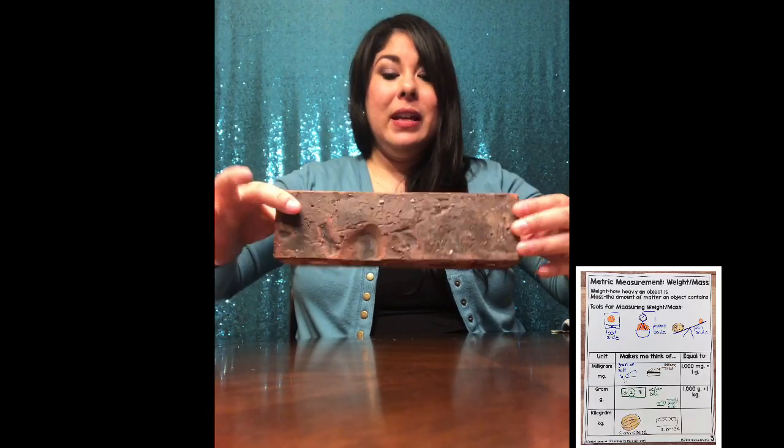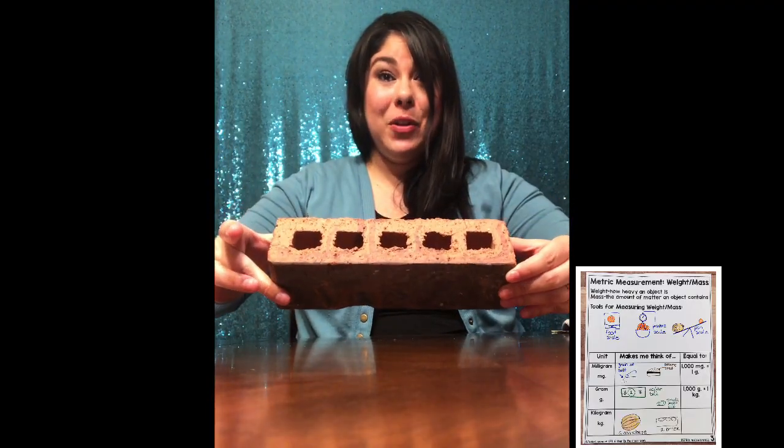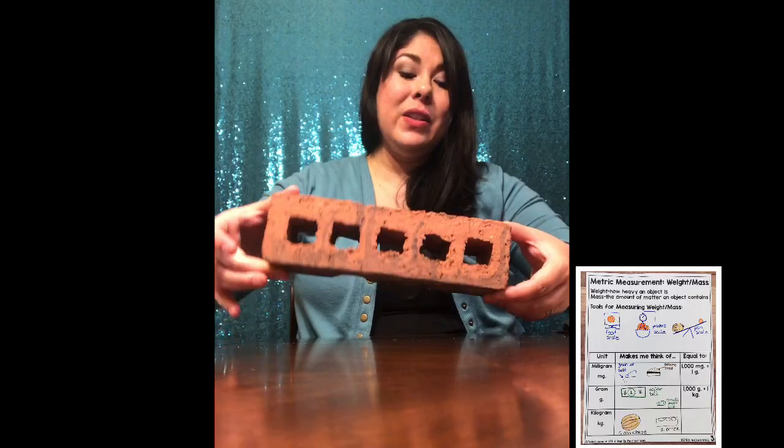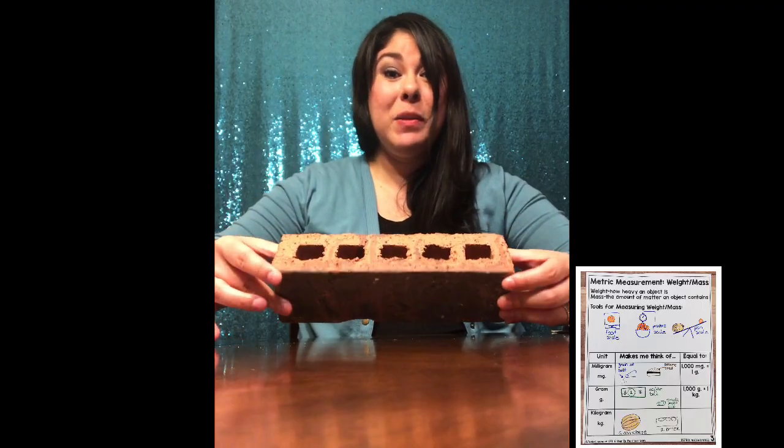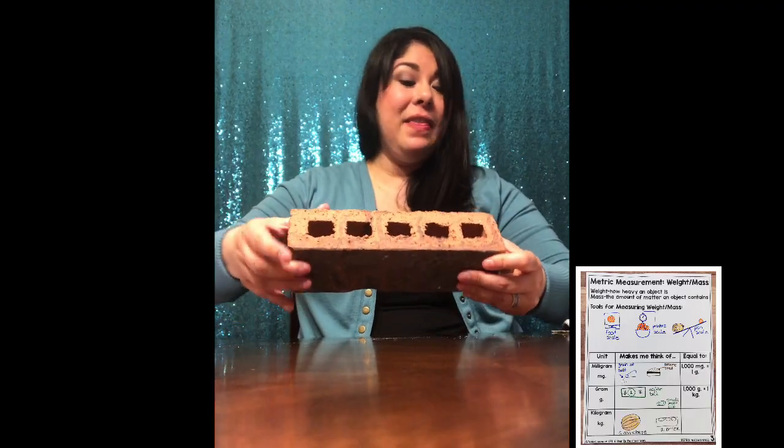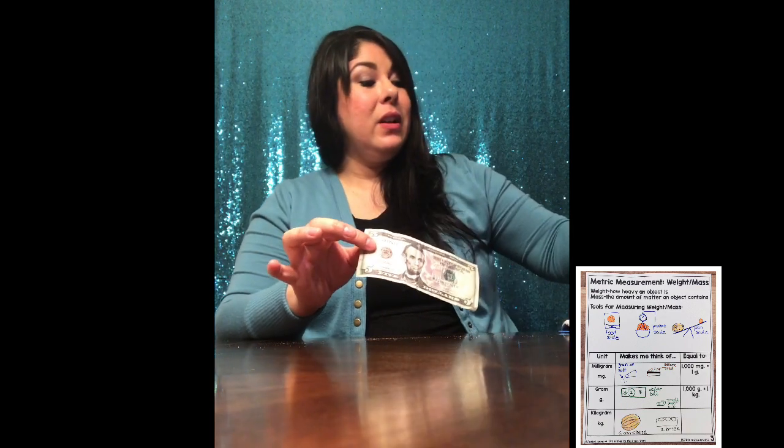And the large unit of weight or mass in the metric system is a kilogram. Now, a cantaloupe from the grocery store would be a great example of about how much a kilogram weighs, or a brick is about 1 kilogram. This is a real life measurement that is about a kilogram. And there are 1,000 grams in a kilogram. So 1,000 of these would be the measurement of a brick.